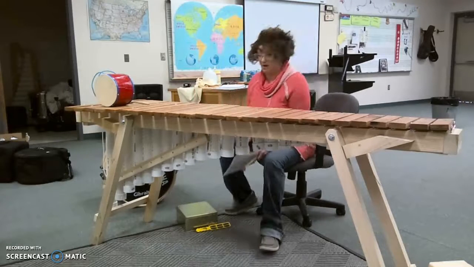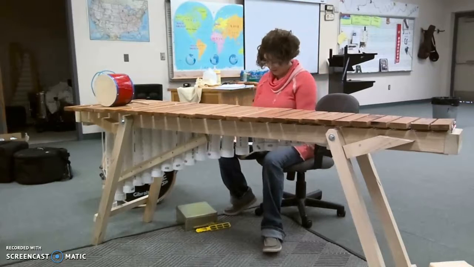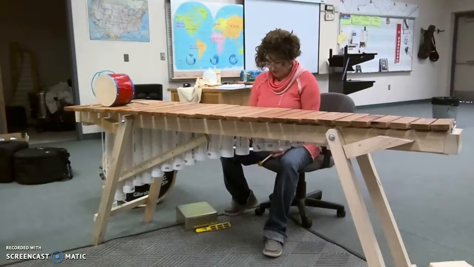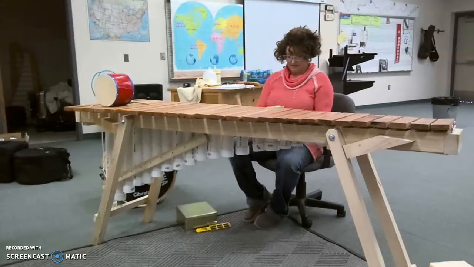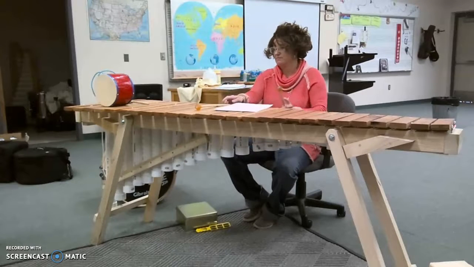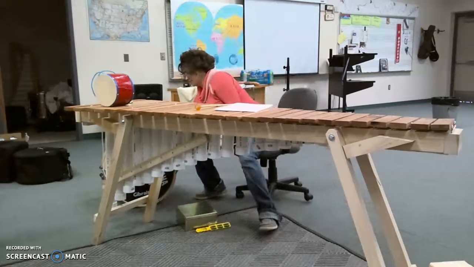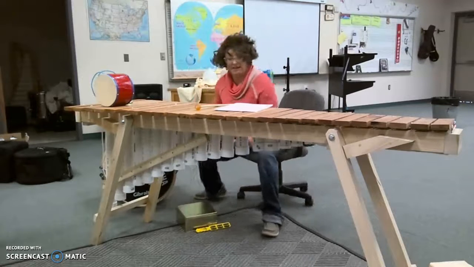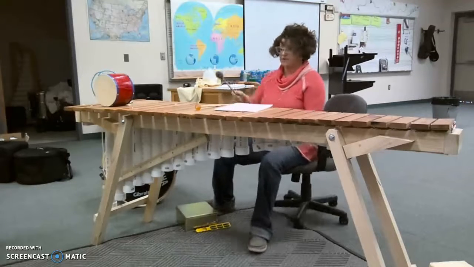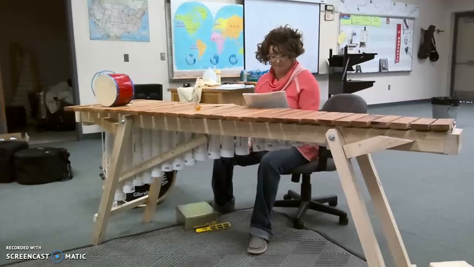A drum would be one. What about, yes, a xylophone. Okay, so those are percussion instruments. A drum produces sound when the surface of the drum vibrates. How can I change the loudness of that sound? By hitting it harder. Same way with any of these other ones, okay? You change the sound by hitting it harder.